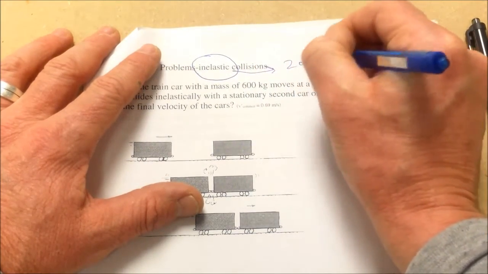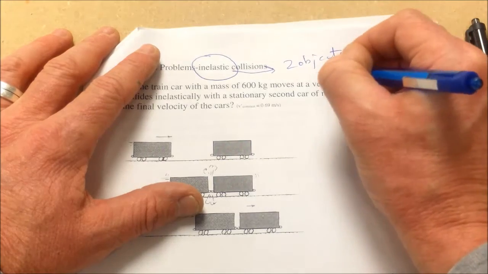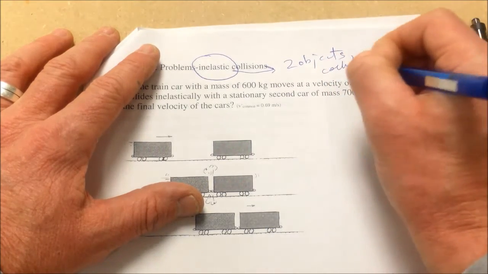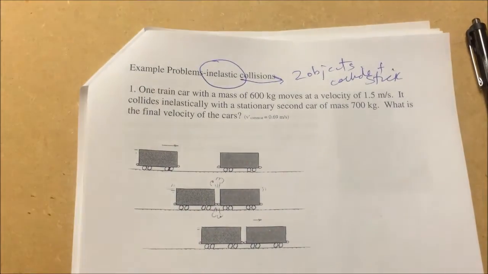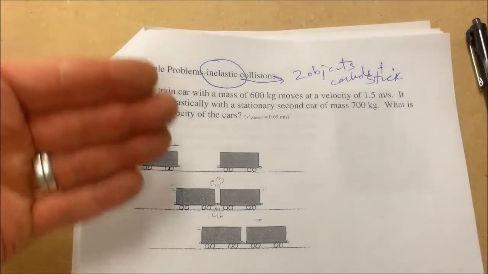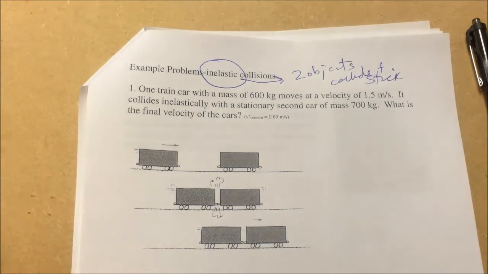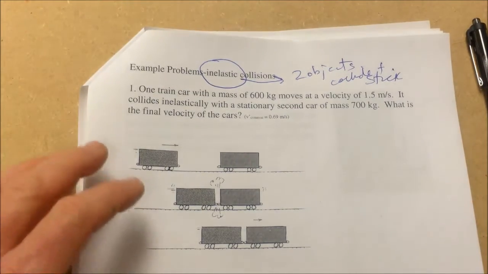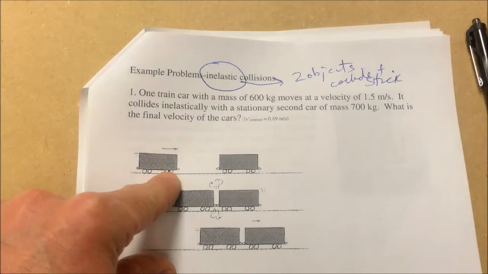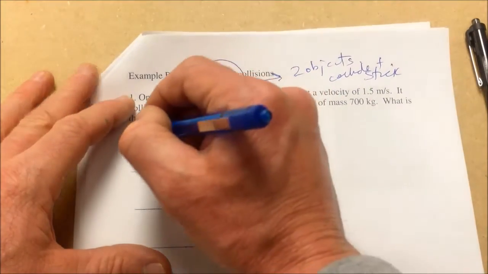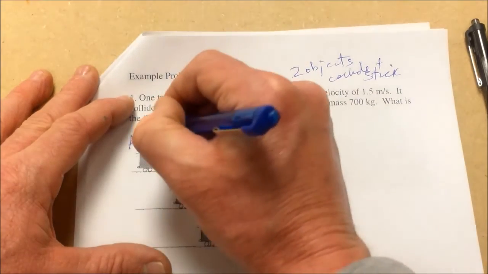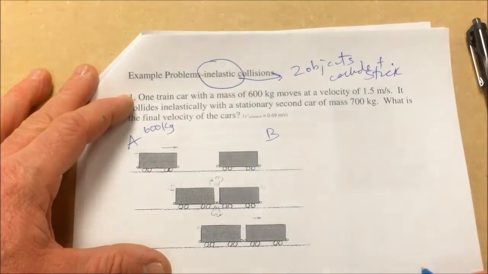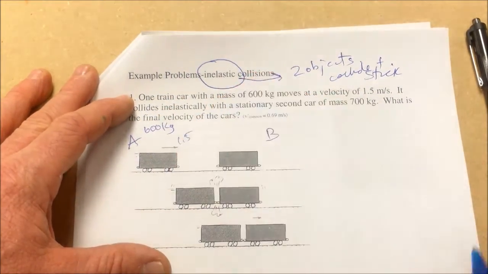So two objects collide and then stick together, okay, to form kind of one object. So again, we basically can show diagrams pre and post collision. So it says one train car with the mass of 600 kilos. So again, we can call this A, we can call that B, 600 kilos. It's moving at a velocity of 1.5.